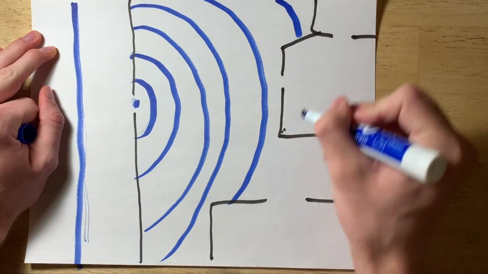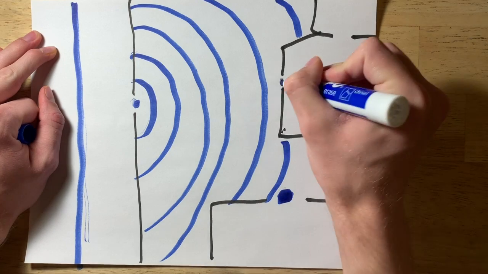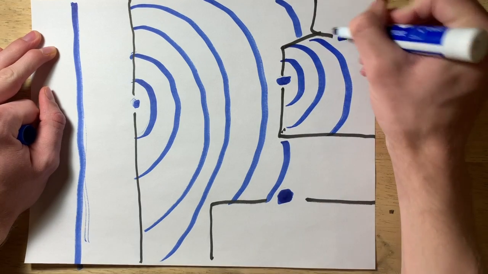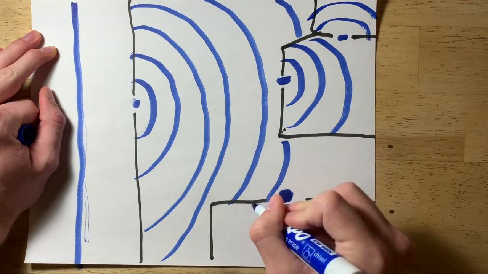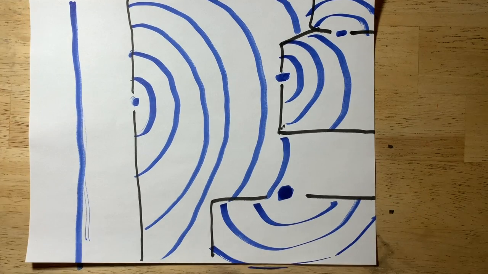When it gets to these points, any point on the wave will make a new wave. And this is how sound, light, and other things bounce around corners. Me and my buddies are going to illustrate this.